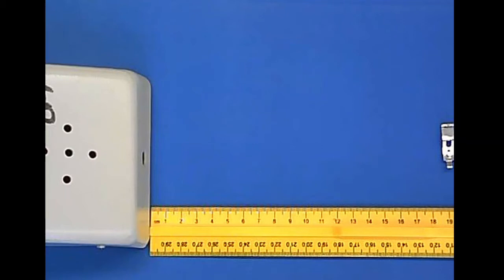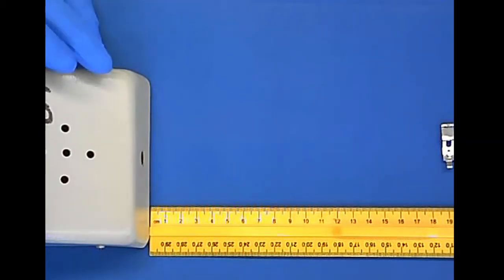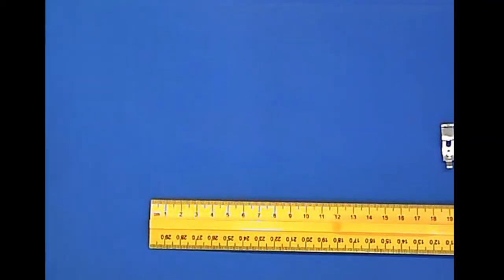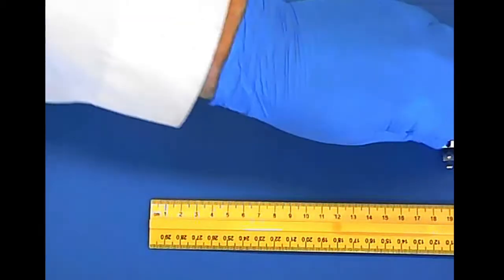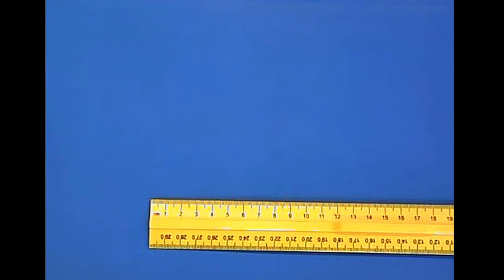So here it is. Actually, you know what? Here's what I'm going to do. I'm going to turn our Geiger counter on just in case you can't hear it. I'm going to hold it closer to the microphone.